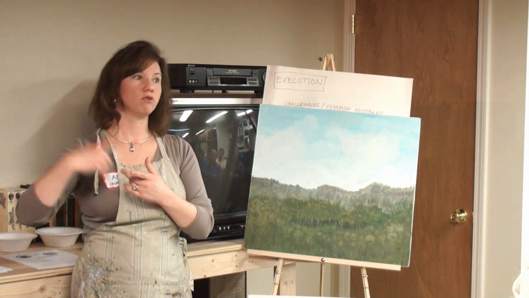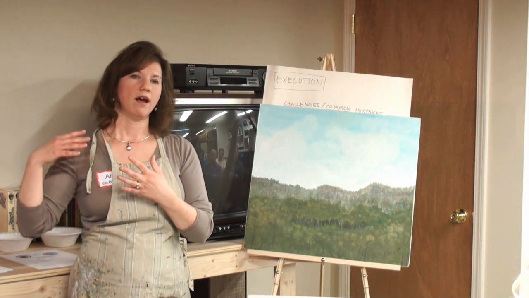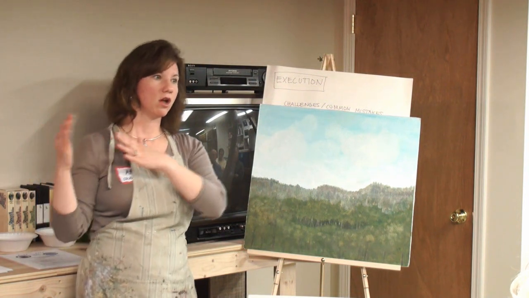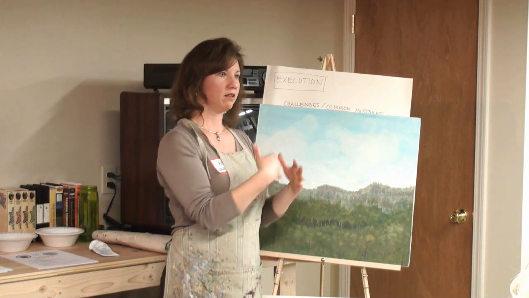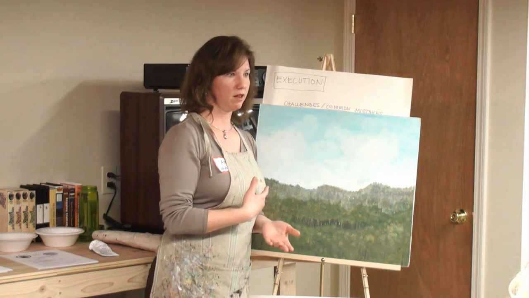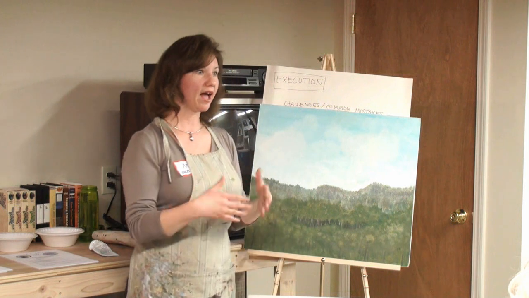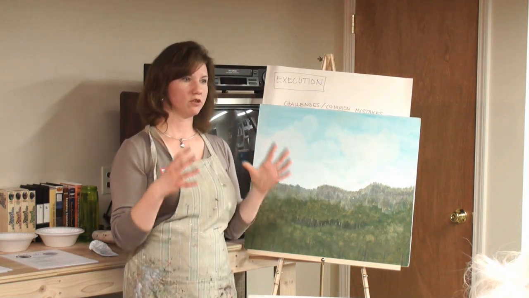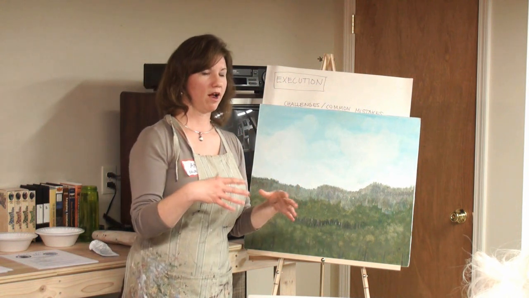Blue added to green or added to gray is going to push that back into the distance. If you want something to look like it's in the foreground, closer to you, then you would use warm colors like yellow, and you would add more yellow and red, brown, warm colors to the foreground.